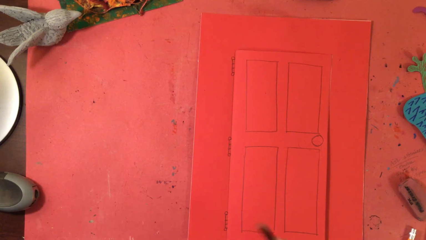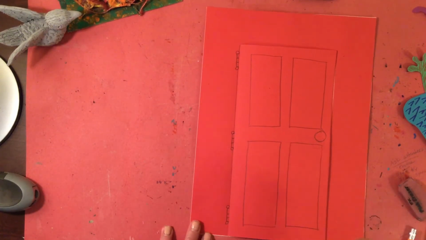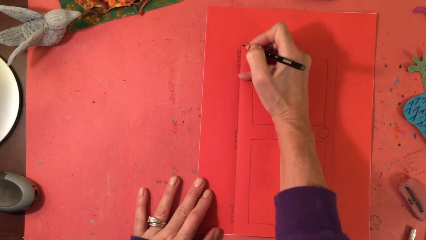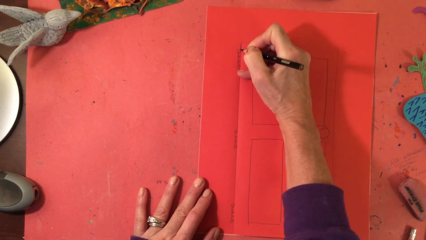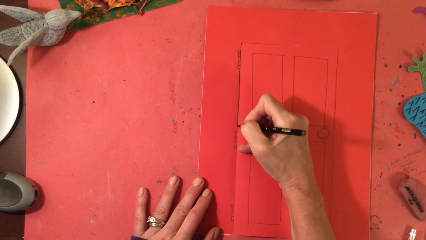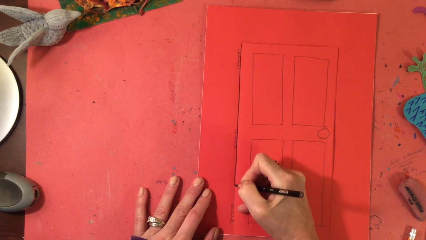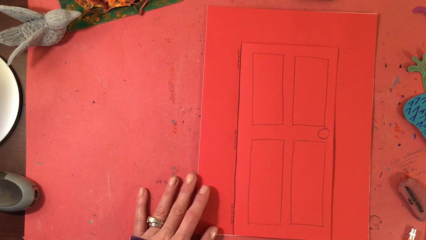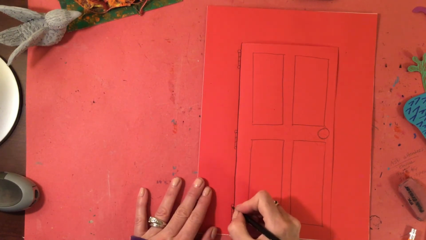Here we go. I found my black colored pencil. So what I'm going to do next is outline this part of the hinge here like that. And then I'm going to outline the hinges.